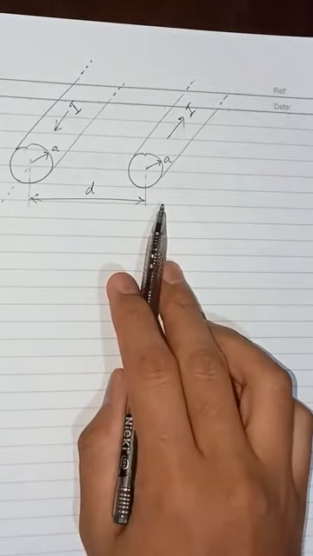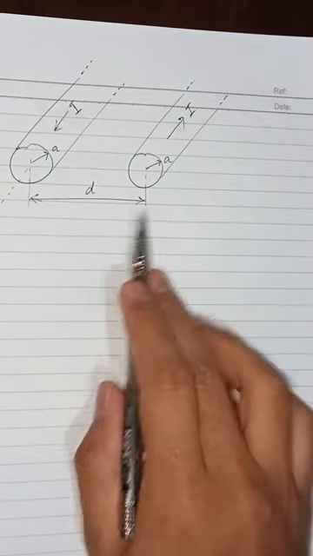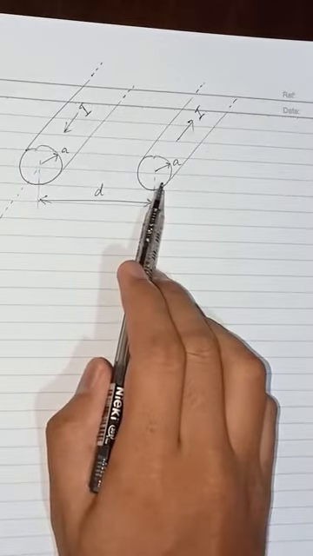Hello everyone. I'm going to demonstrate a problem to find the inductance for the case of two parallel wires. As you can see from this diagram, we have two long wires positioned along the z-axis, and both wires have a radius of a and are separated by a distance d.